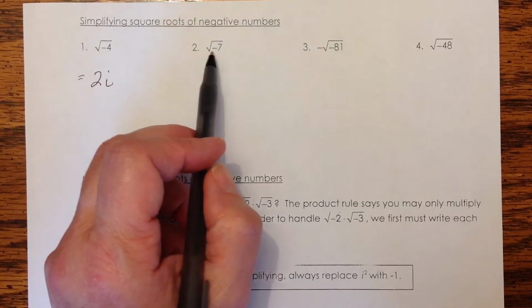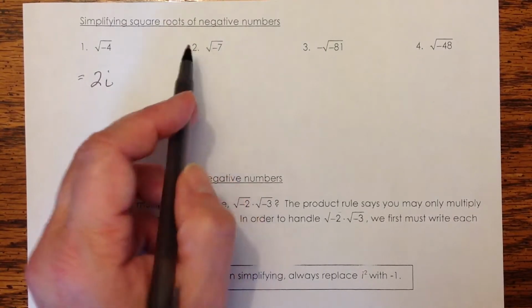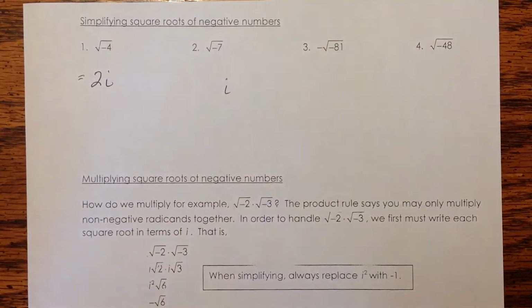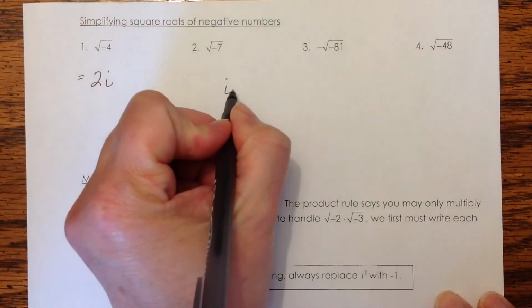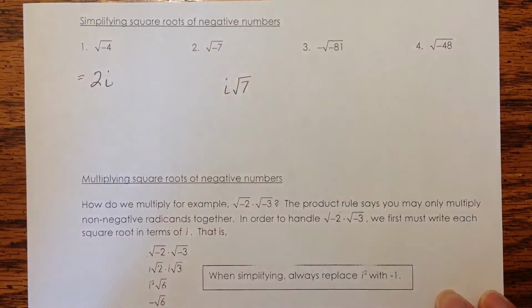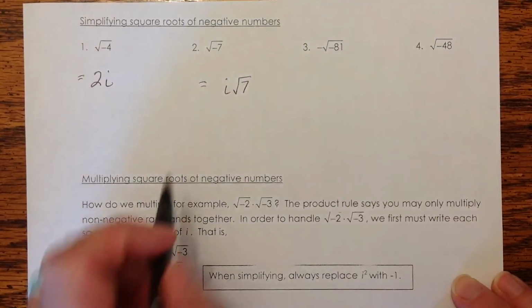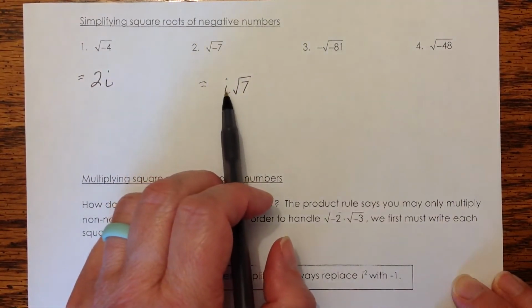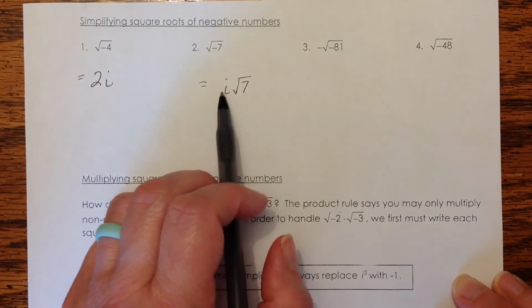For the second one, I can take the negative out as an i, but the square root of 7 I can't do anything with. So I will leave the square root of 7. Standard procedure is to write any remaining radical after your letter i. i is just a variable. It represents the square root of -1.